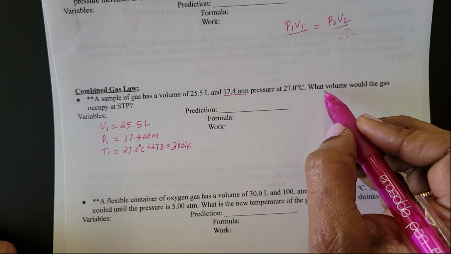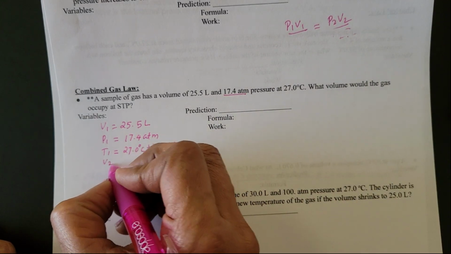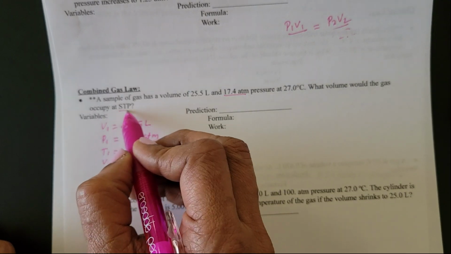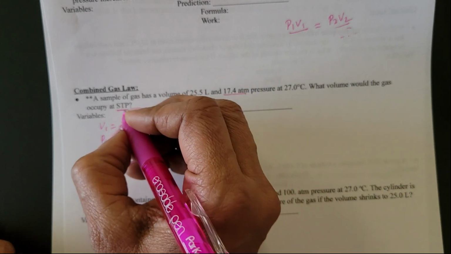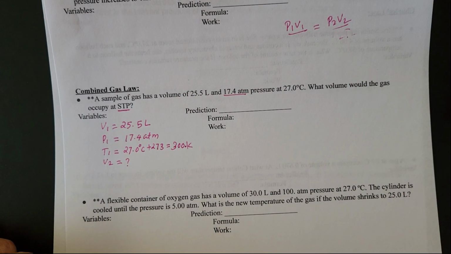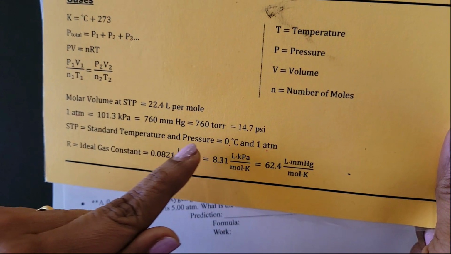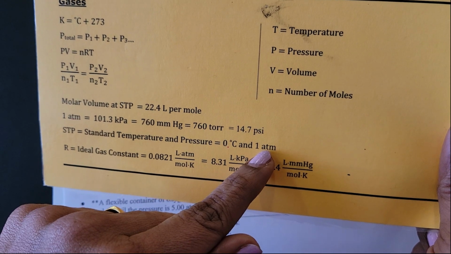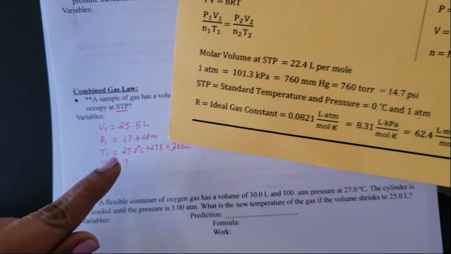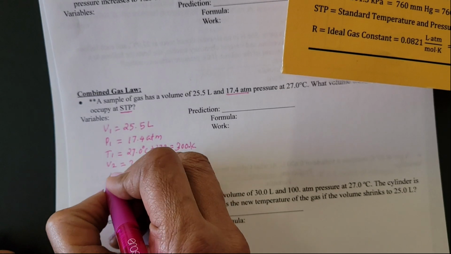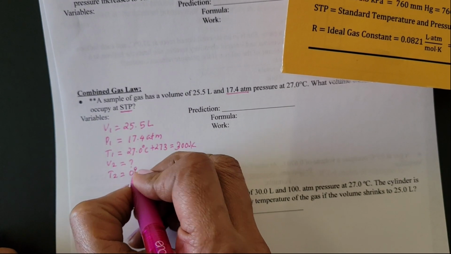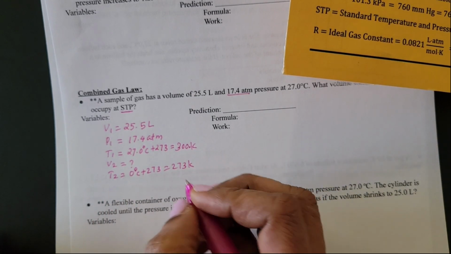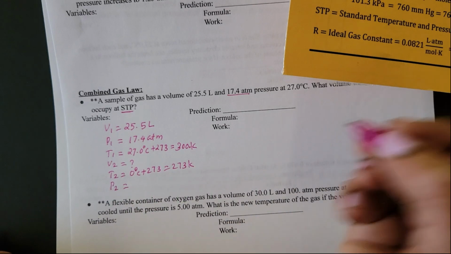Now it says what volume, that means you are going to find the second volume if the gas changes to STP condition. If you don't know what STP means, it is standard temperature and pressure: the temperature will be 0 degrees Celsius and pressure will be 1 atm. So that is the second condition. Temperature changes to 0 degrees Celsius, which in Kelvin is 273, and pressure is 1 atm.